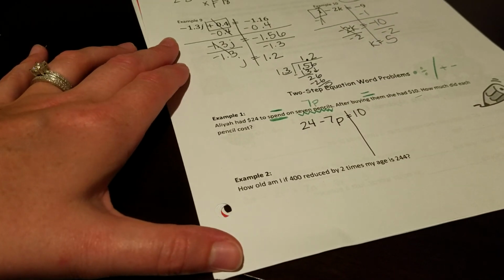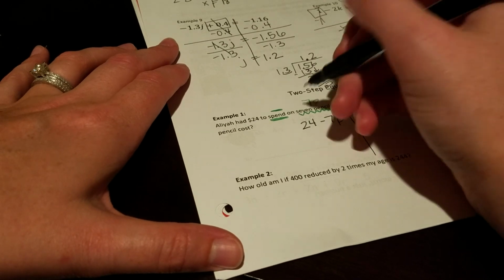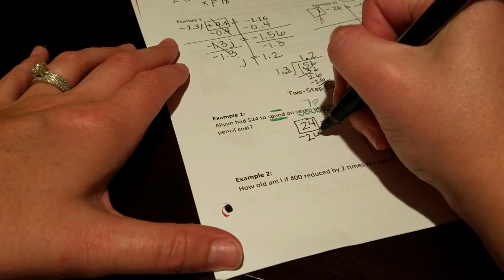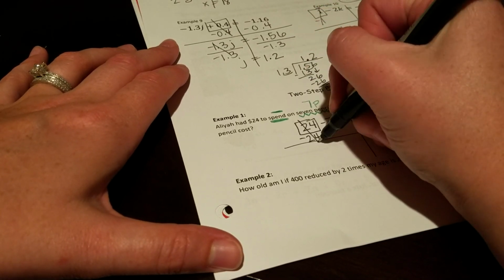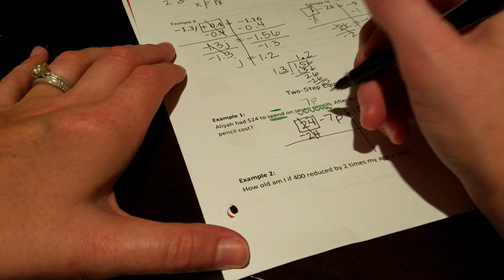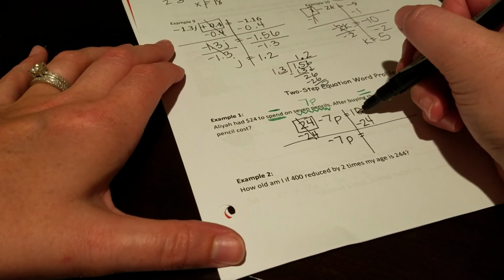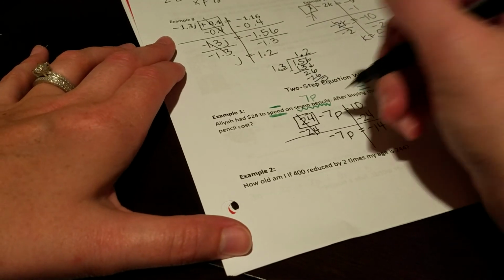Drop a line down your equal sign here. The p goes with the 7, which also is the negative. So we just worry about the 24. We can assume it's positive because there's nothing else, and that's how much she had to start. So it makes sense it's positive. Negative 7p, don't forget your negative here. And 10 minus 24 is going to give us negative 14.